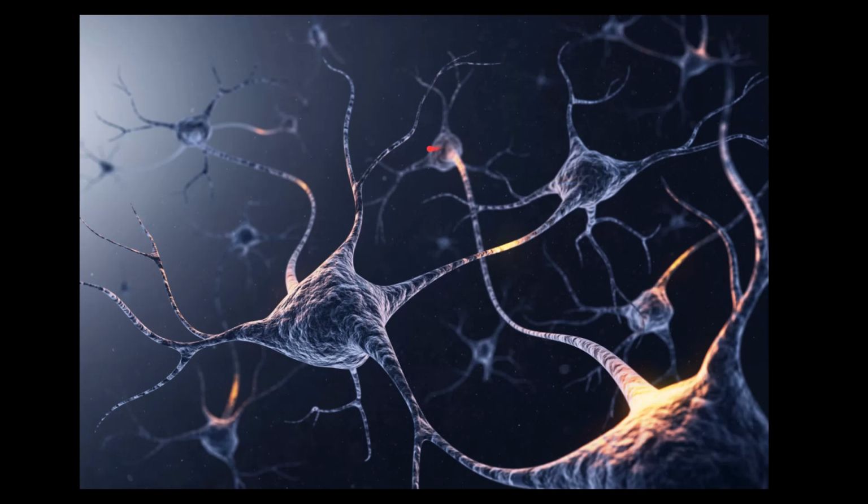All of these neurons are communicating with each other, sending signals back and forth. All of these signals help you to think. They help you to sense the surroundings. They enable you to see, to hear, to taste.